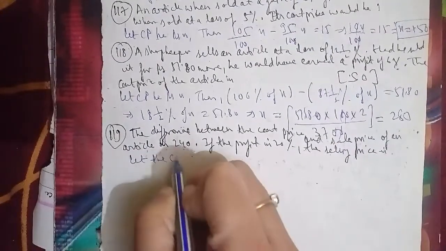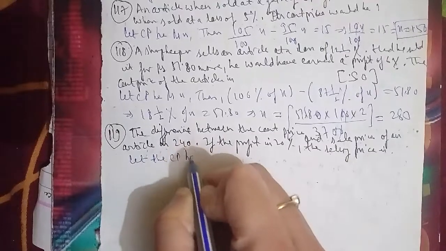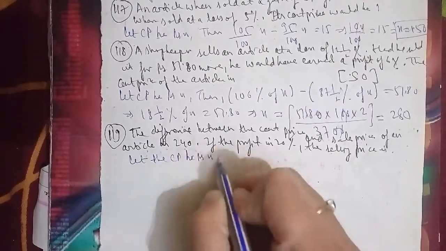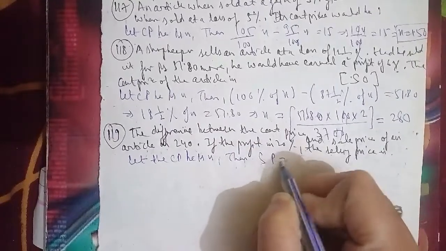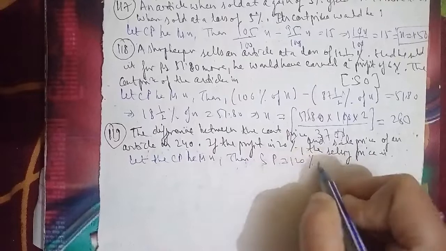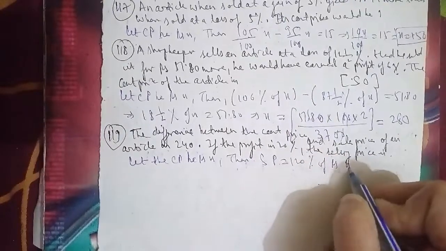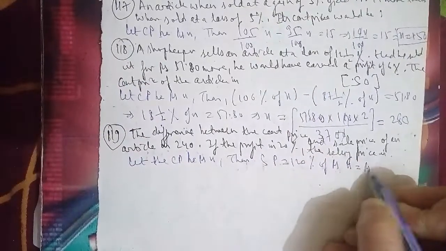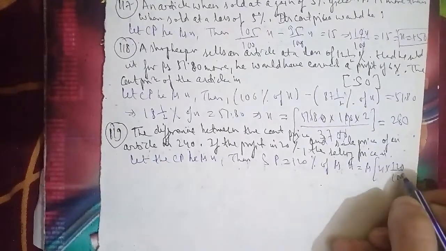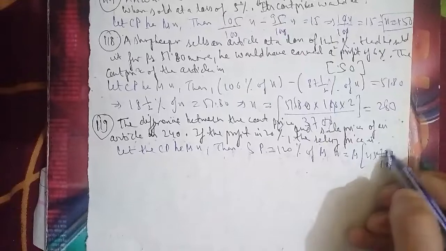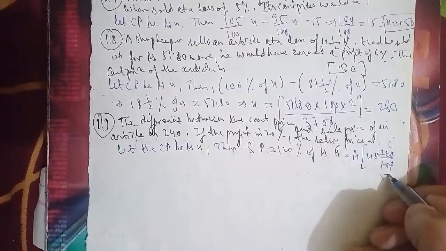Let the CP, cost price, be rupees X. Then selling price equals 120% of rupees X, which equals rupees X into 120 upon 100. 0 being cancelled by 0, 2 sixes are 12, 2 fives are 10.